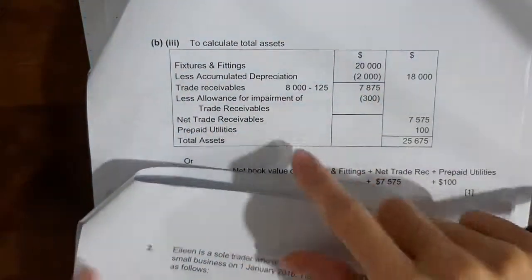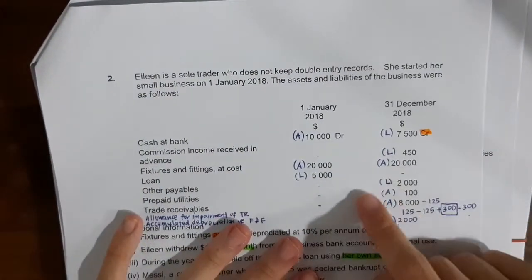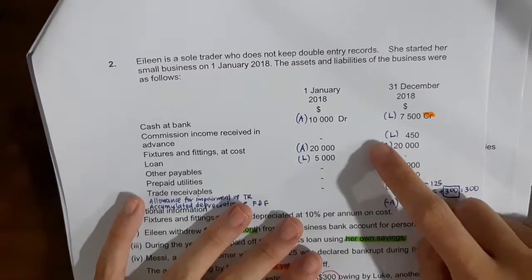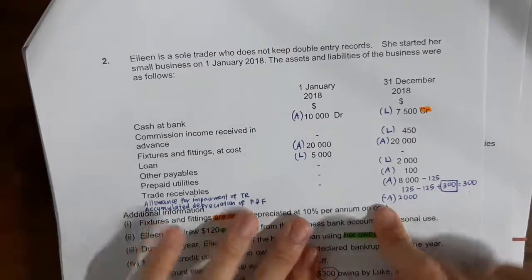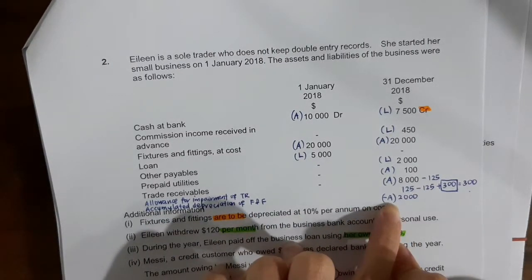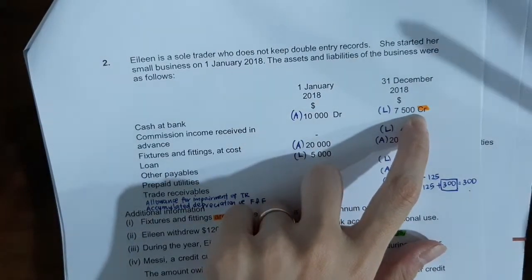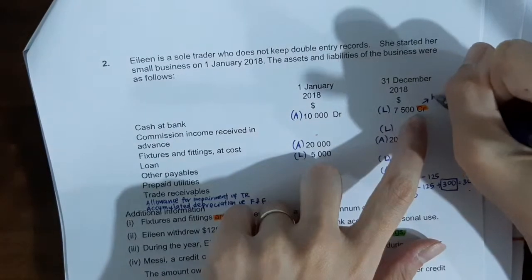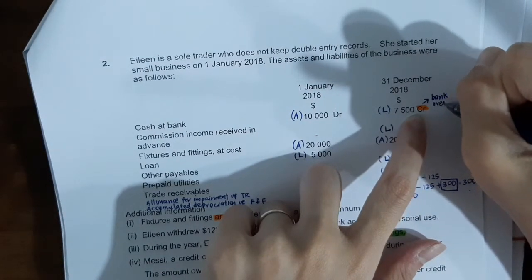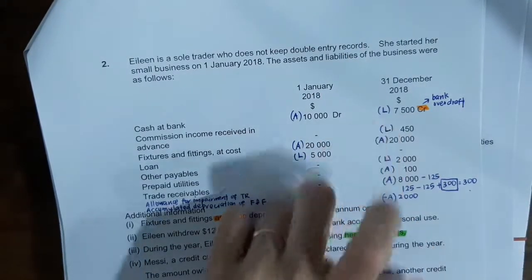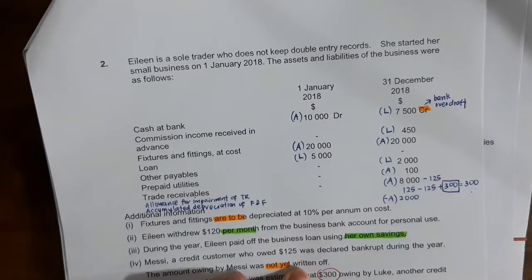Next part, to calculate total assets, what do you do? Very simple. Actually, for here, because I already labeled down my A and L, to calculate my total assets, just add all my assets together. But remember to subtract my contra asset. There were many of you who wrote cash at bank as an asset, but look here, this is actually a credit amount, meaning that this is actually a bank overdraft. And bank overdraft is a liability.